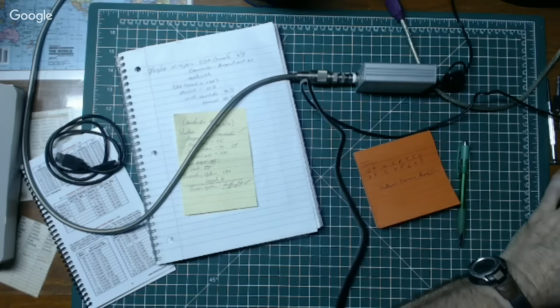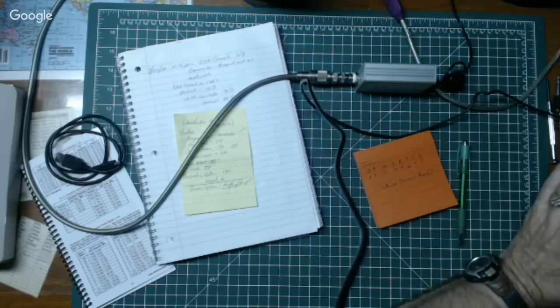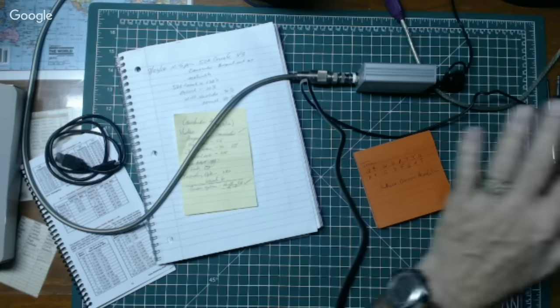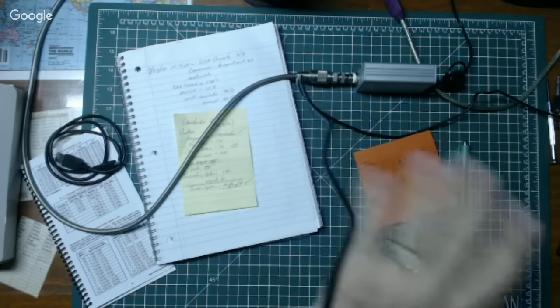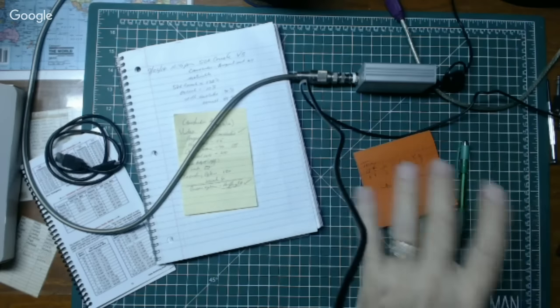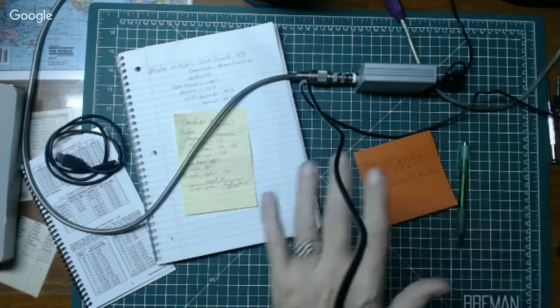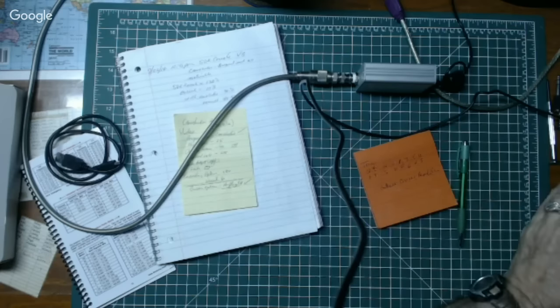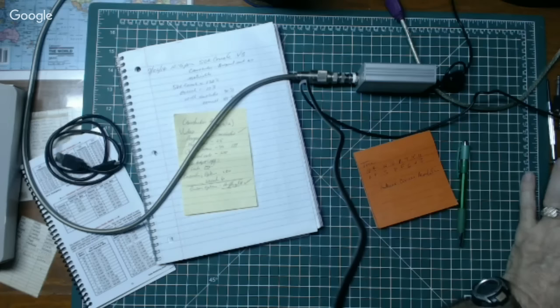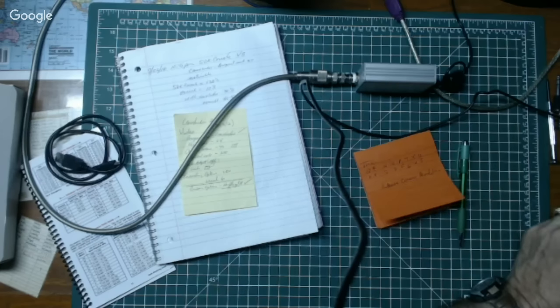If I go to this, oh, look at that. It's breaking up now, probably because it's processing video. I'm sure I'm way over 100%. Yeah, I maxed out 100%. I need a faster computer. That's all there is to it.